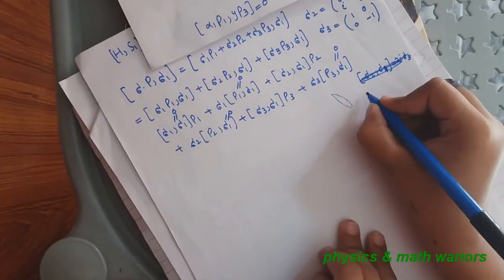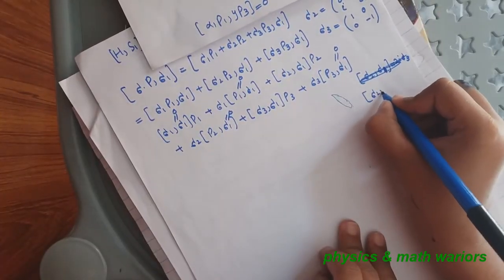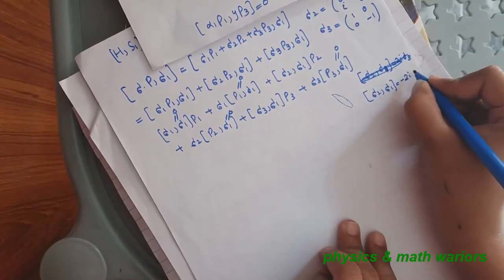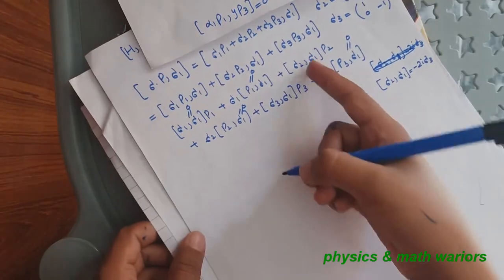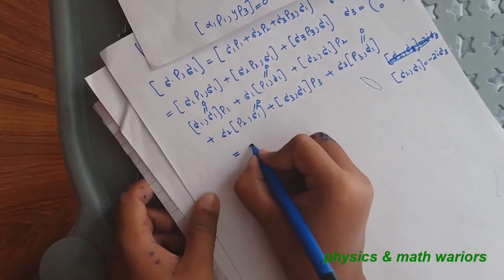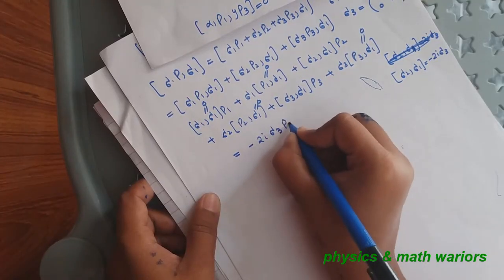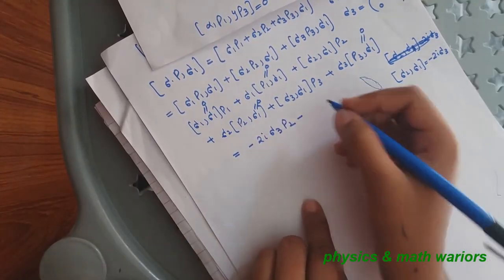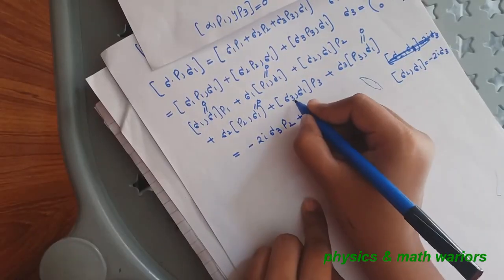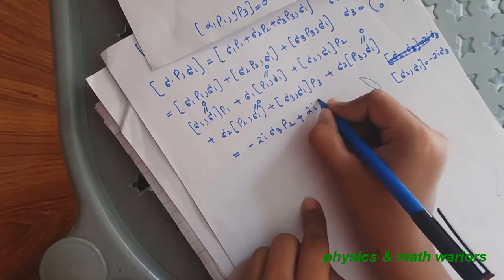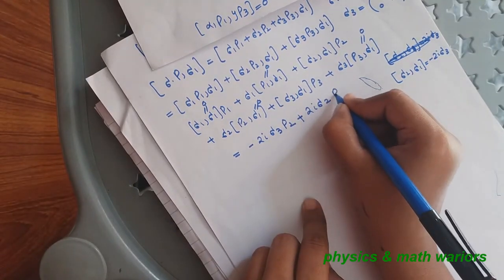Since the commutator of σ2 and σ1 is equal to −2iσ3, this term becomes −2iσ3P2, plus the commutator of σ3 and σ1, which is equal to 2iσ2P3.